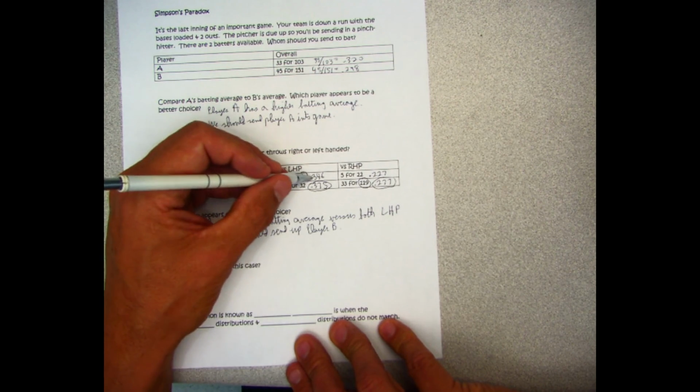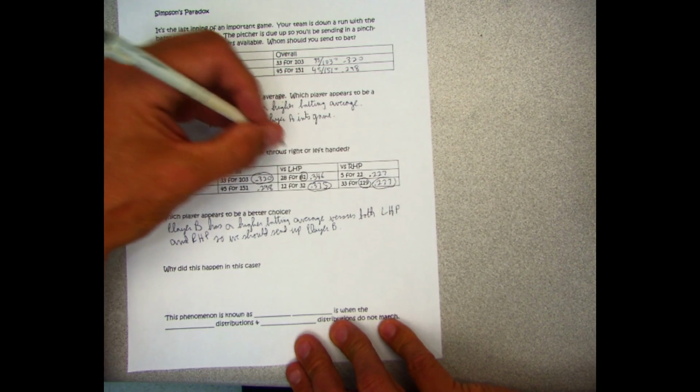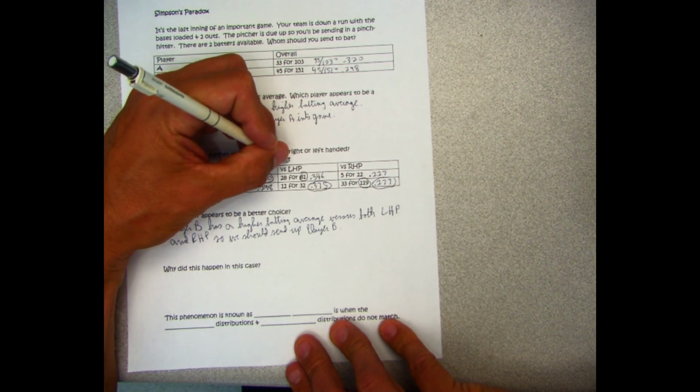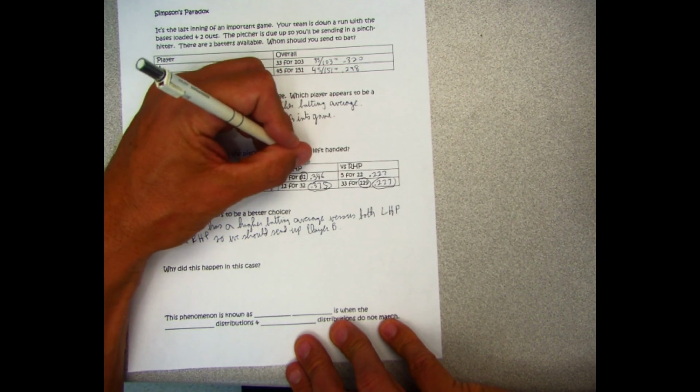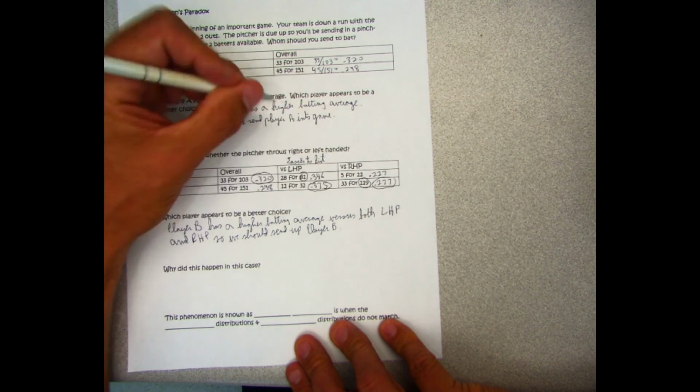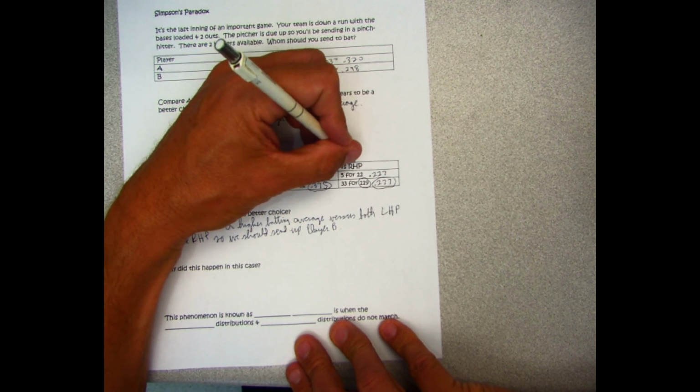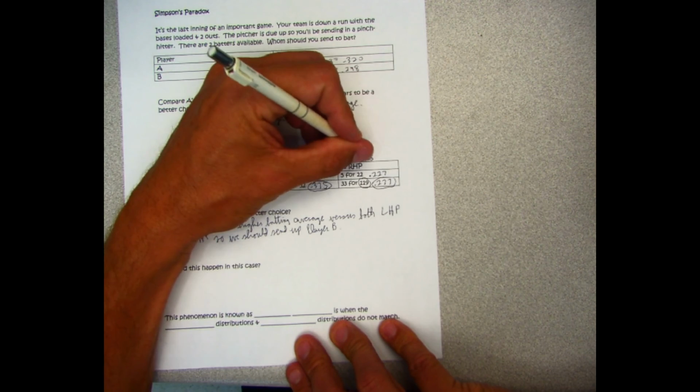So you notice how their averages are both higher versus left-handers and lower versus right-handers. So left-handed pitching was easier to hit. Right-handed pitching was harder to hit. There's a reason in baseball. Righties don't like batting against righties and lefties don't like batting against lefties, but righties like batting against lefties, and I'm not going to go into it.